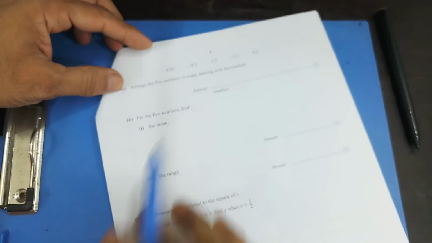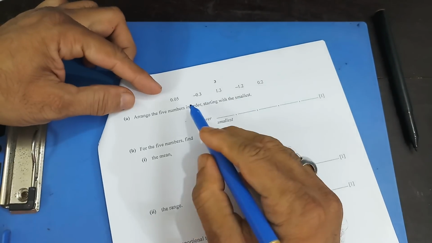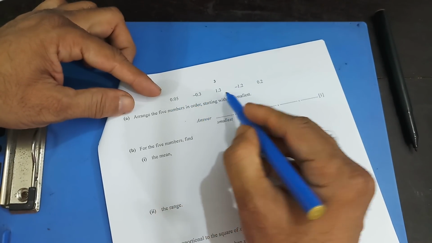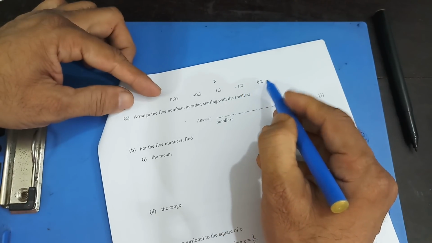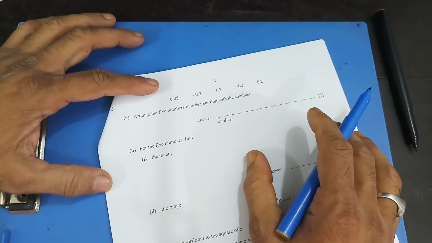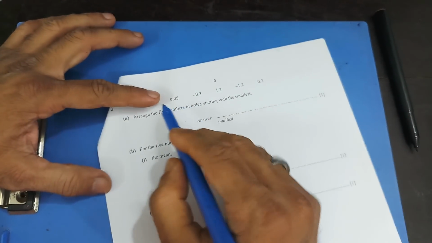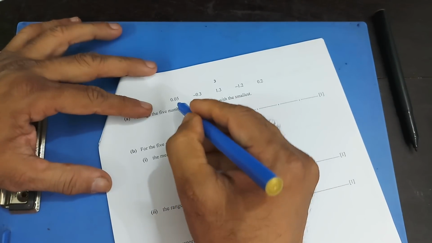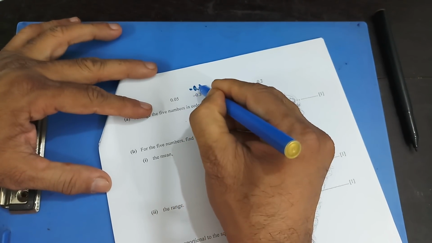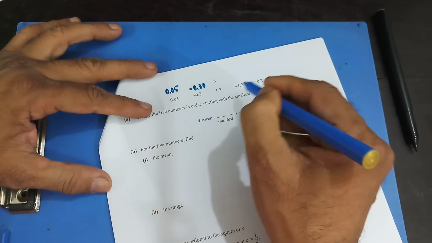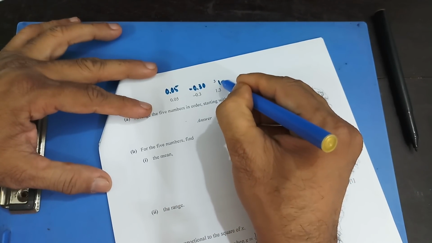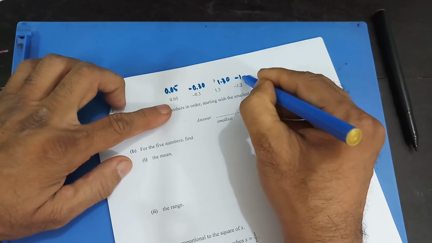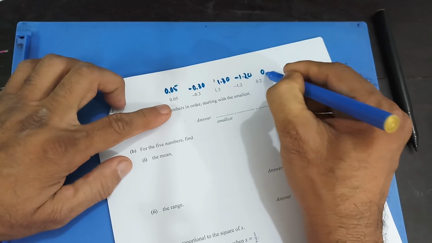Arrange the 5 numbers in order, starting with the smallest. Say that 0.05, minus 0.3, 1.3, minus 1.2, 0.2. So these are the numbers. Usually, we do it in decimals. Okay, here are 2 decimal places. So this can be written as minus 0.30. This is 0.05. And that's going to be 1.30. The highest decimal place is 2, so we're going to make it 2 decimal places. And this is going to be 0.20.